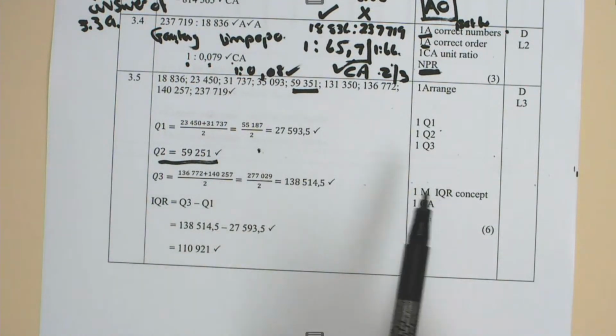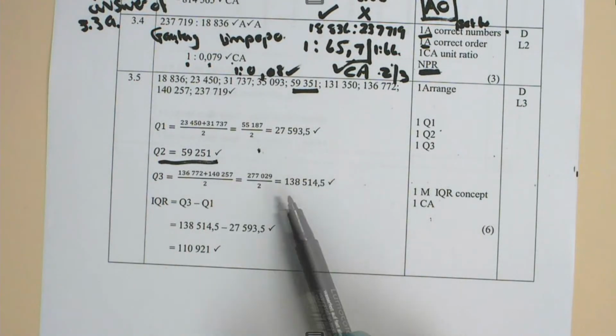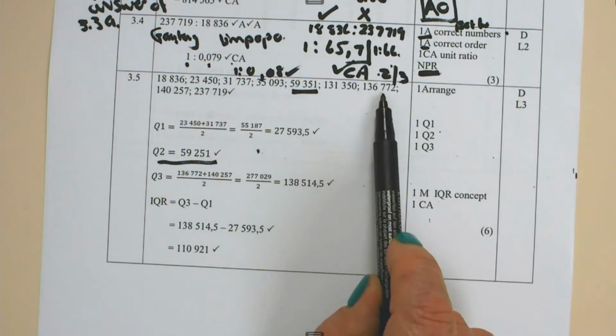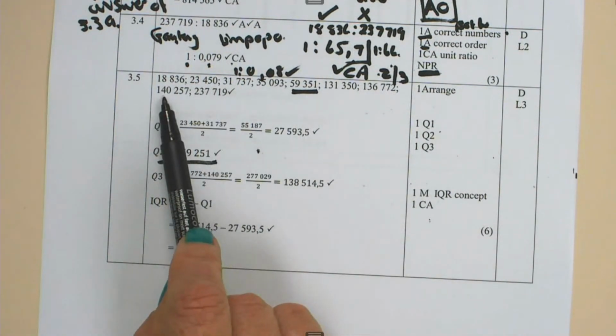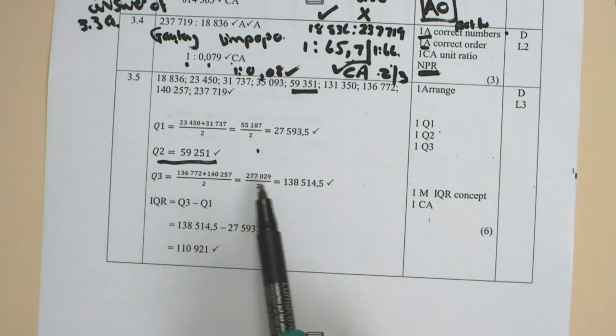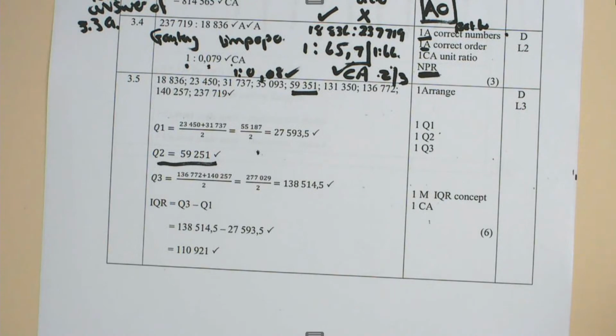Since we are working with data at this stage, we are not going to round up or down. Q3 will be then between 136,772 and 140,257 cases. Divide by 2 and I see there is my number of cases.